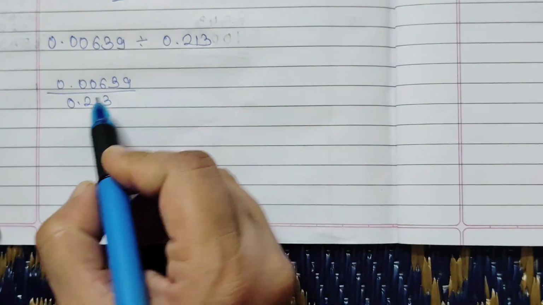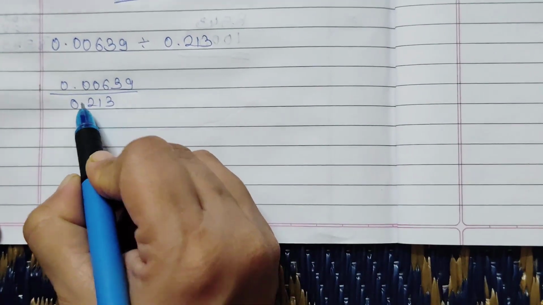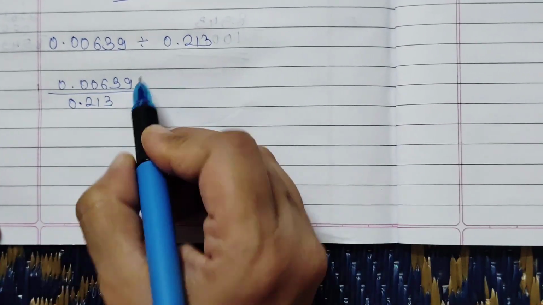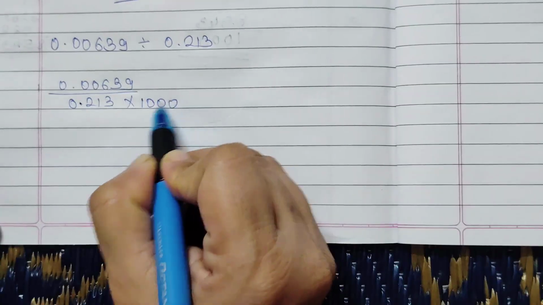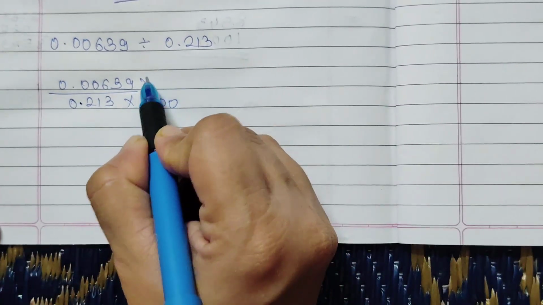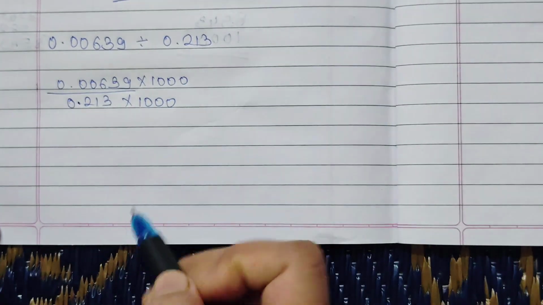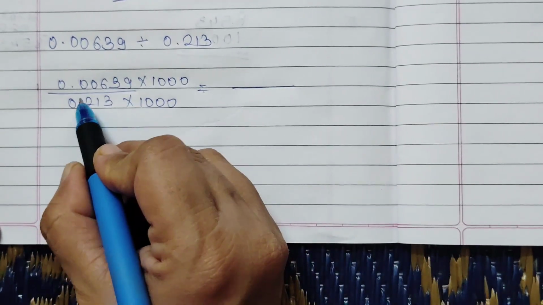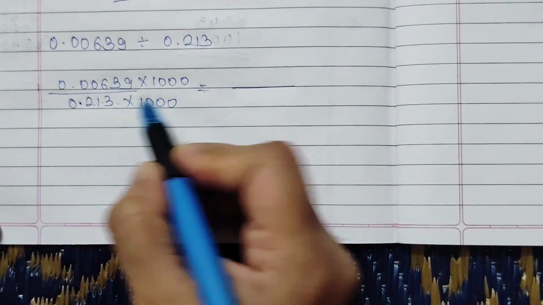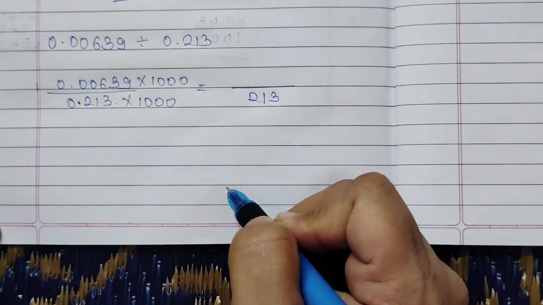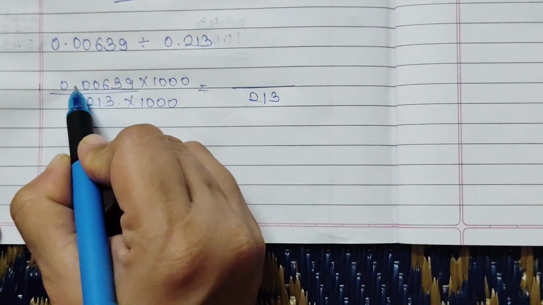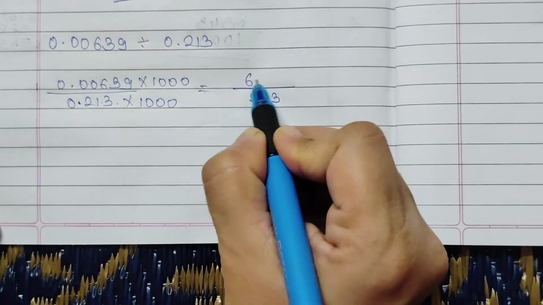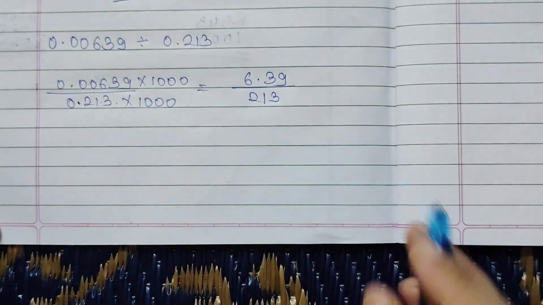Okay, so here down in the divisor, the denominator, after the point how many numbers are there? 1 2 3. So we are going to multiply by 1000 to remove this point. So up also we are going to multiply by 1000 only. So when we multiply, these 3 zeros, 1, 2, 3, the point goes here, so it becomes 213. And here the point is here, 1, 2, 3, so the point is going here. So it will become 6.39.